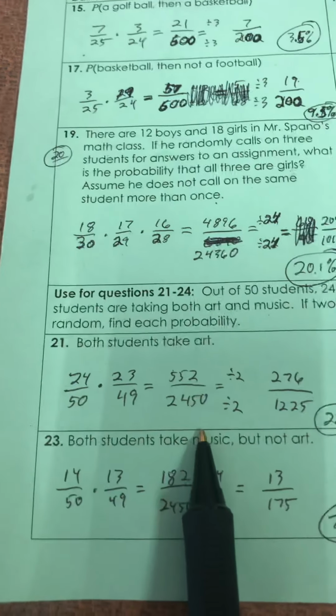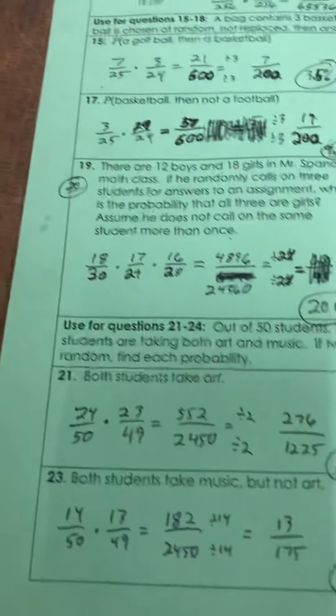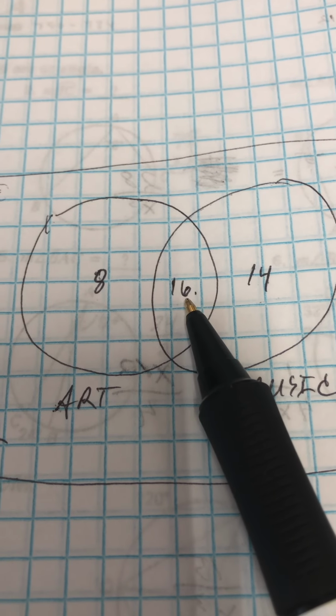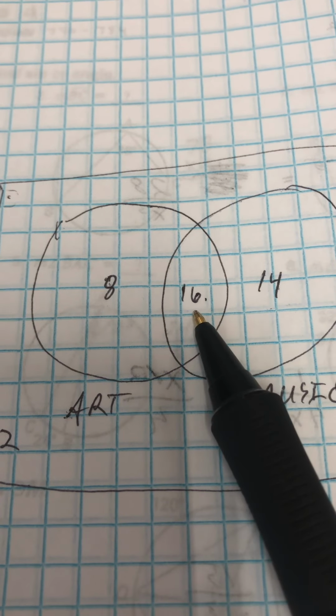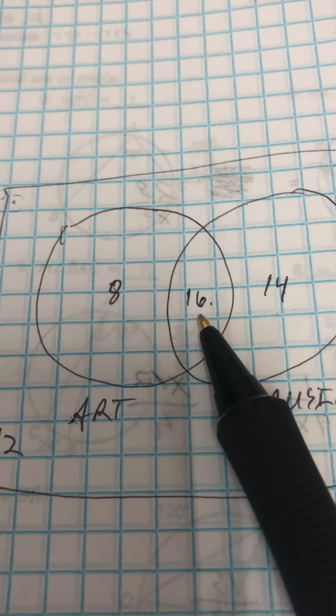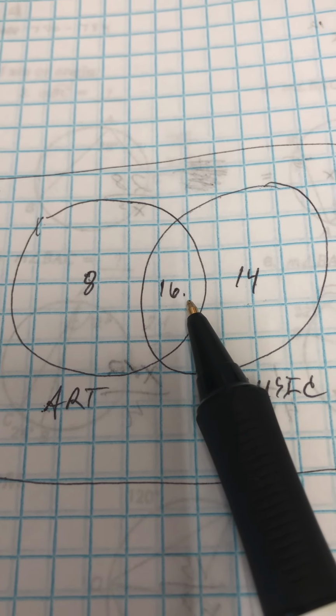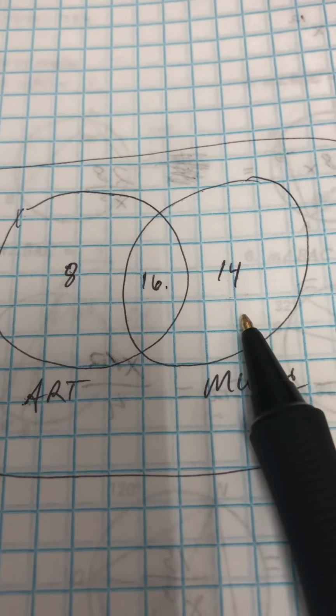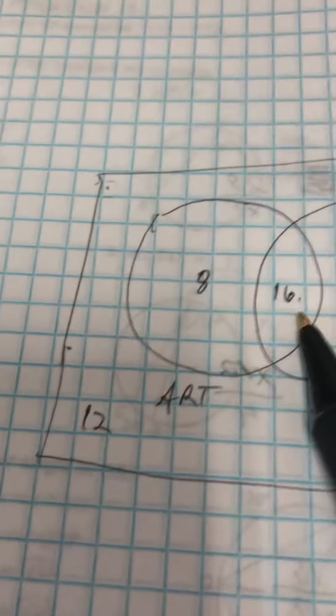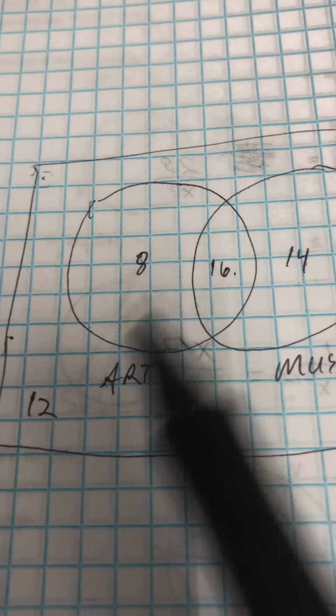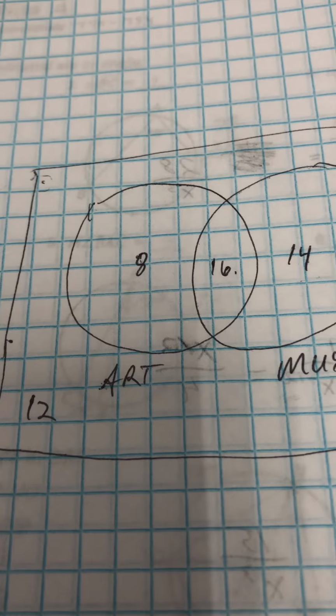Okay, and then this one, taking a look at these, what helped me with this is to make like a Venn diagram here. So we have 50 students all together, so that's 12 plus 8 plus 16 plus 14. Where I started was there's 16 of them that are taking both art and music, right? So if there's 24 that are taking art, well, that leaves 8 left for art alone. And if there are 30 taking music, well, that leaves 14 left for music alone. So you add all these up, I think it's like 38. Yeah, 38, 50 minus 38 leaves 12 that don't have art or music, okay?